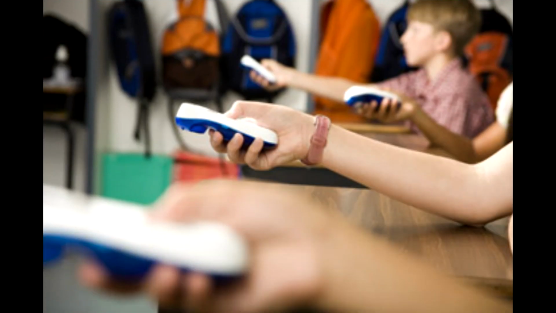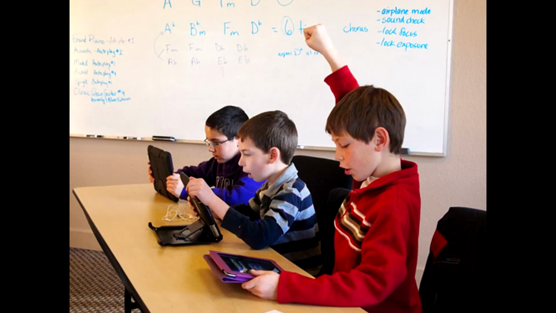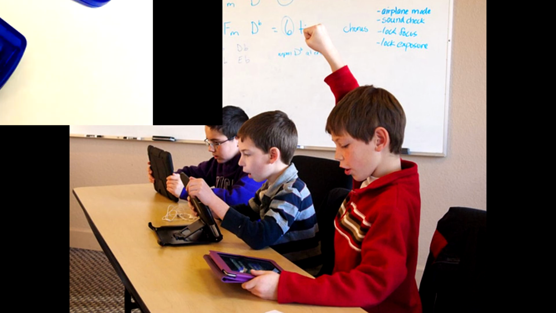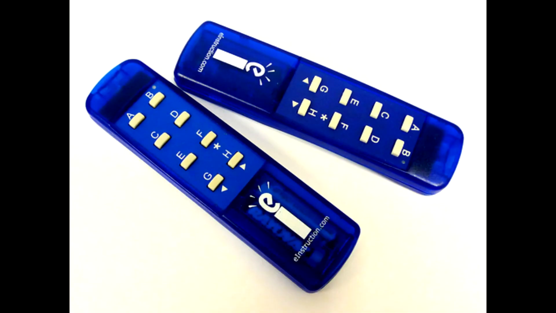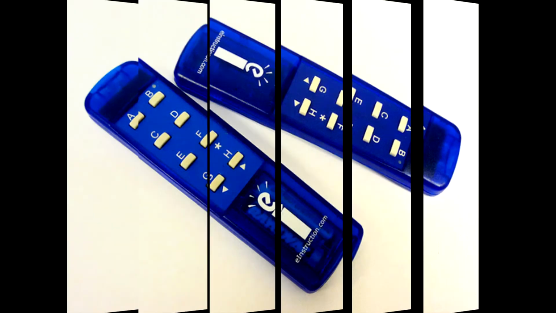The advantages to using interactive tools in the classroom are the following. Technology motivates students to be active learners. Learning is created for 21st century digital natives. The technology is simple for the students and teachers to use.